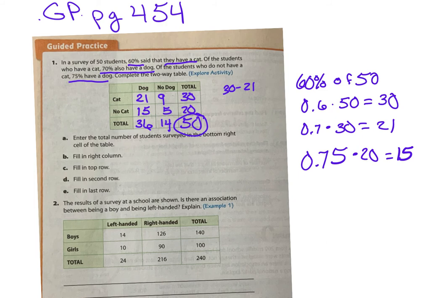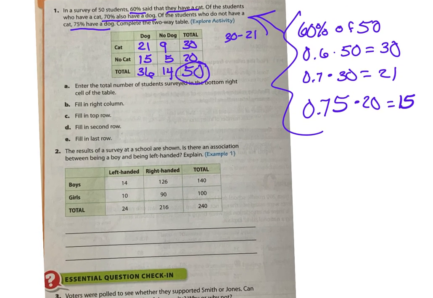So you're using your percent of a number to help you find that information. Question A says, enter the total number of students surveyed at the bottom right. We did that, and then we filled in all the columns, so we have all that done.